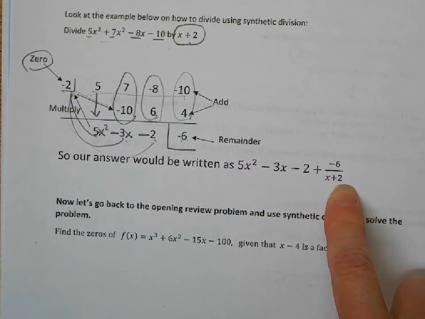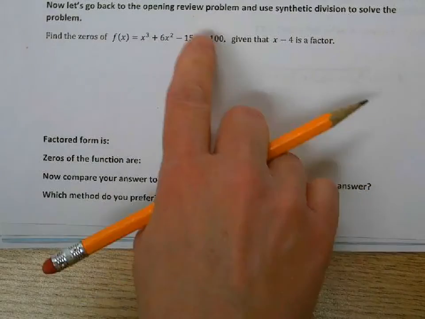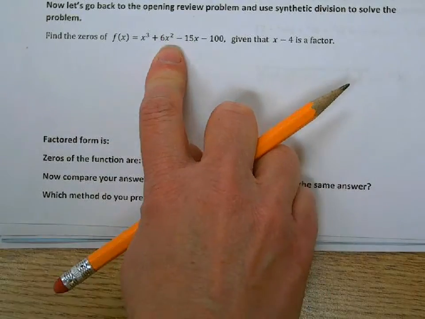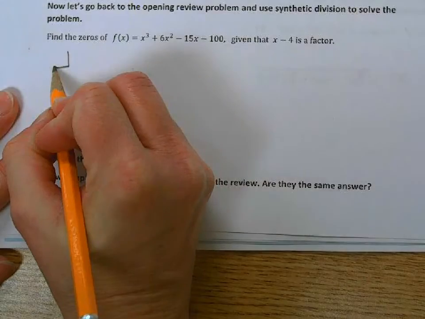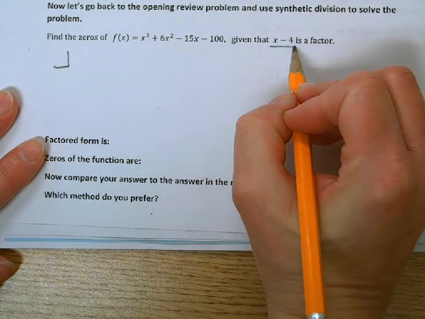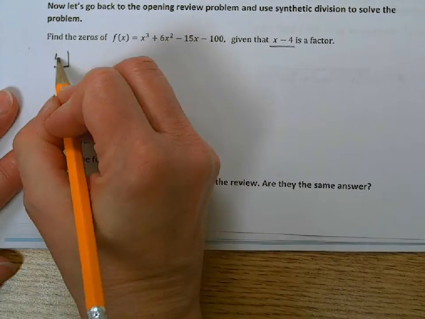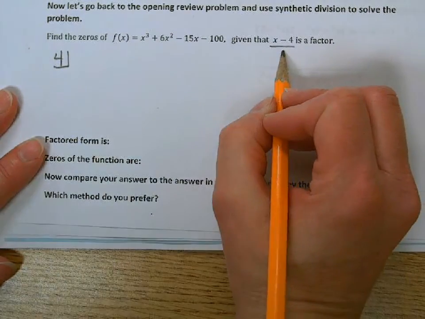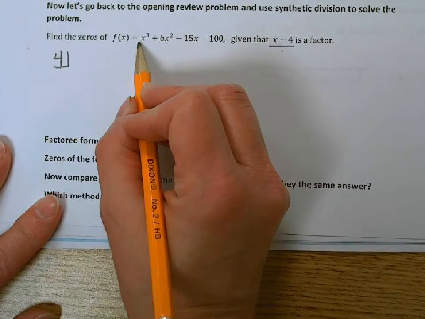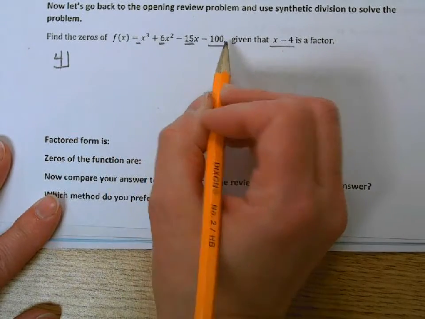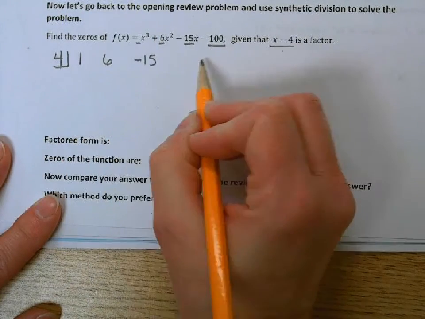Make sense? Okay, let's try it. Here we go. This is the same problem we started with. When we did long division, we're going to do synthetic division now. So start with your box. What number goes in the box if x minus 4 is the factor? Positive 4. You put the 0 in. If x minus 4 is the factor, I need the 0, which is positive 4. Then I do the coefficients, the numbers in front of all the variables plus the constant, and I have 1, 6, negative 15, and negative 100.